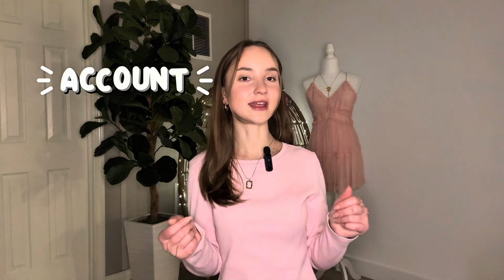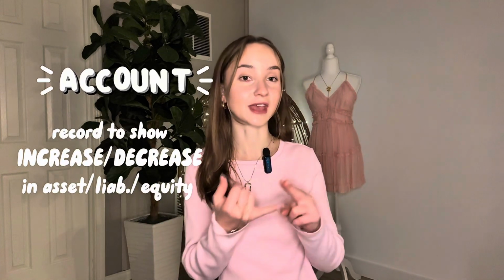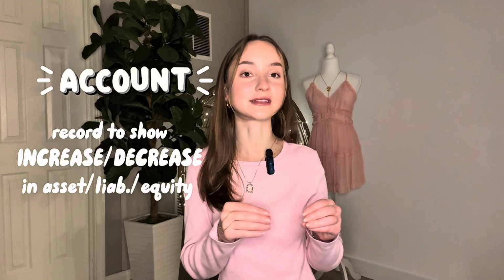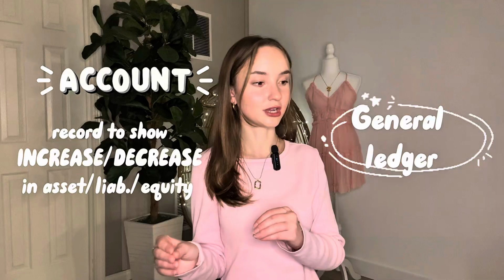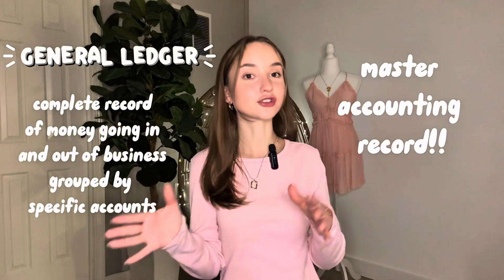I keep saying account, and this simply is just a record that is going to show increases and decreases in a specific asset, liability, or equity. And all these accounts are going to be organized into what is known as a general ledger. The general ledger is like hundreds of books in the library. Your accounts are your books.